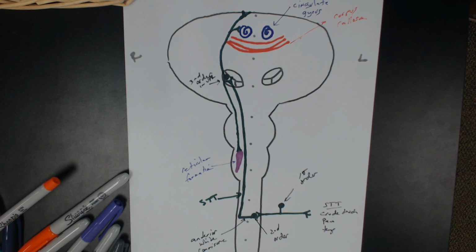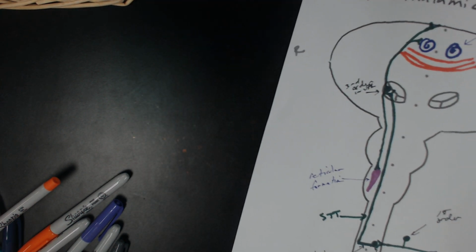Dorsal column. So the DCML system uses fasciculus gracilis and cuneatus. STT is the spinothalamic tract. Got it? Any other questions? Okay. And that's STT in a nutshell.